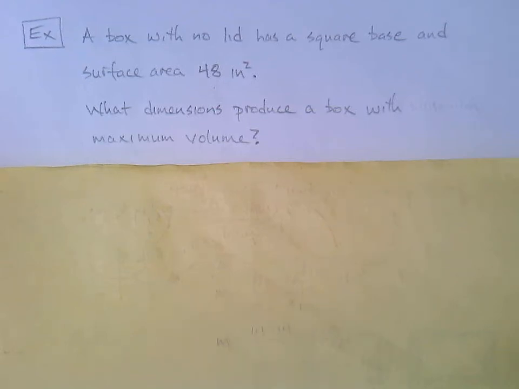Okay, let's read this together. A box with no lid has a square base and a surface area of 48 inches squared. What dimensions produce a box with maximum volume? Okay, so imagine you're at a factory or you're designing this thing and you say, okay, I have a limited amount of material to use. I only have 48 square inches and I want to make the biggest box that I can. But a couple of things, it's got to have a square base, and there's no lid on it. There's no top. But I know how much material I have. How big a box can I make?